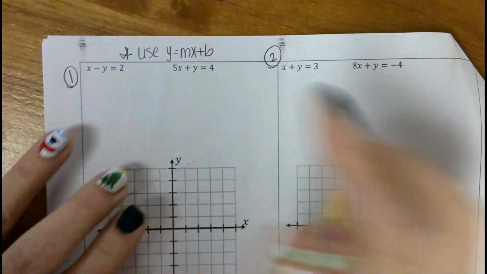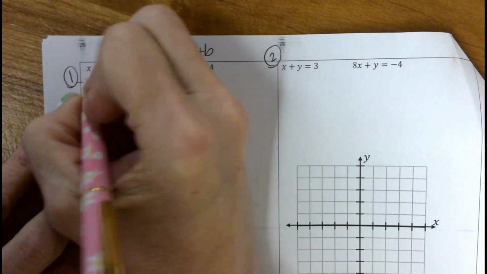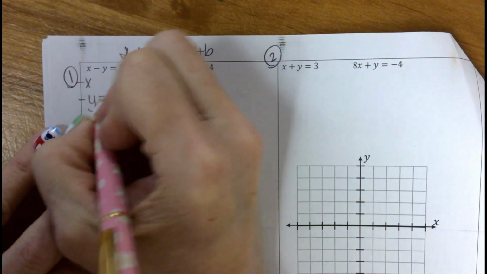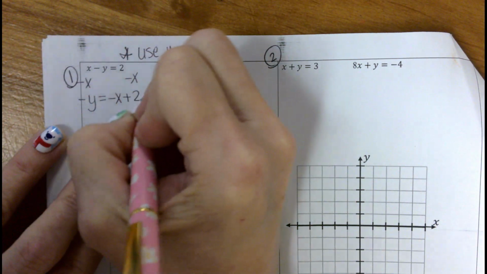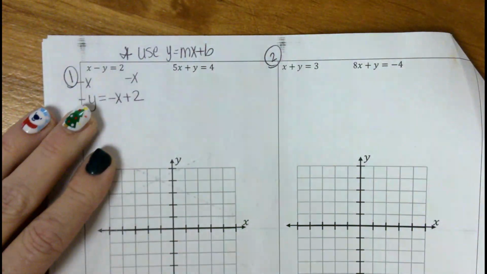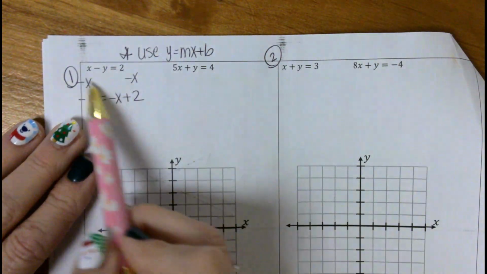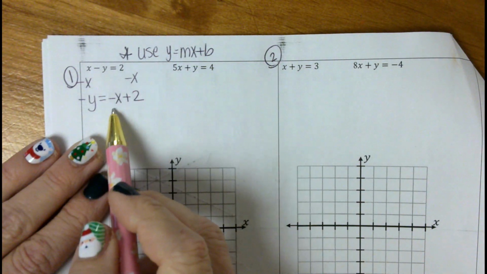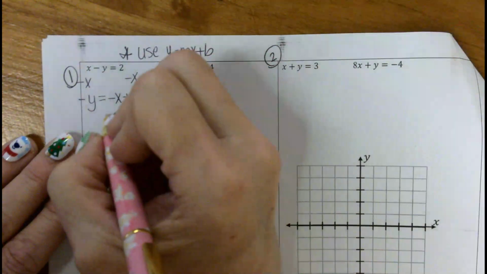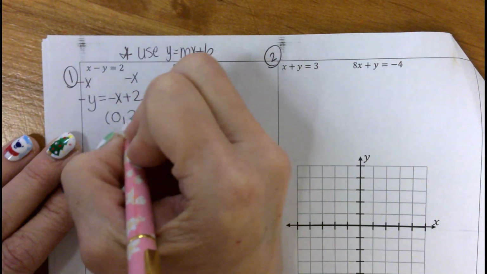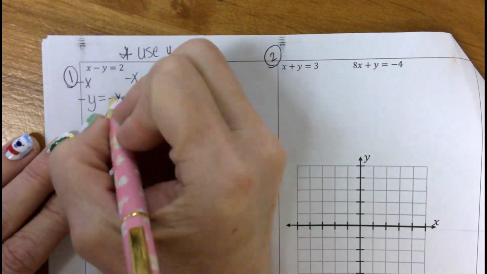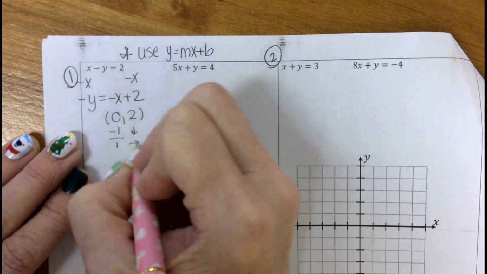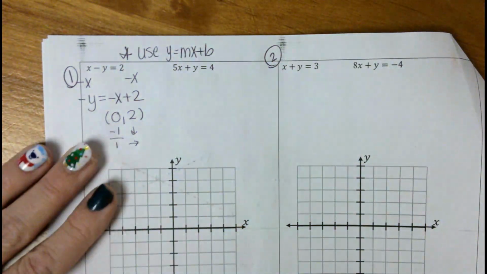All right, so let's just move our x to the other side. So negative y equals negative x plus 2. All I did was move my x to the other side of the equation, and it became negative over there. Now I know that I have to graph 0, 2, and my slope, that -1, it's over 1, so I'm going down 1 and over 1. So that line is easy.